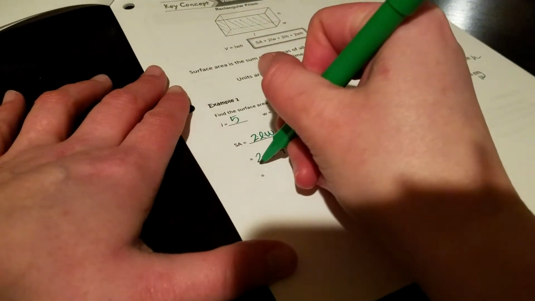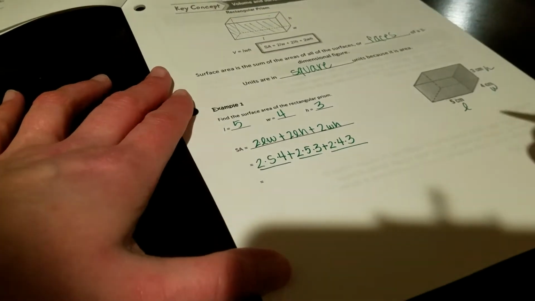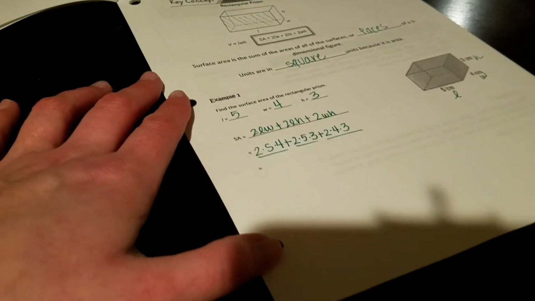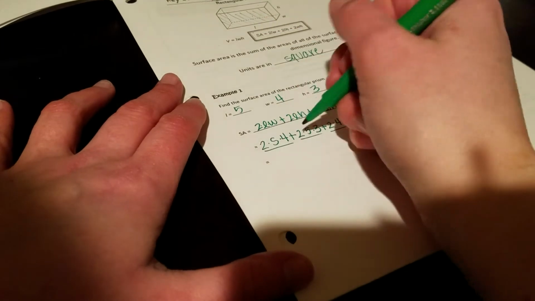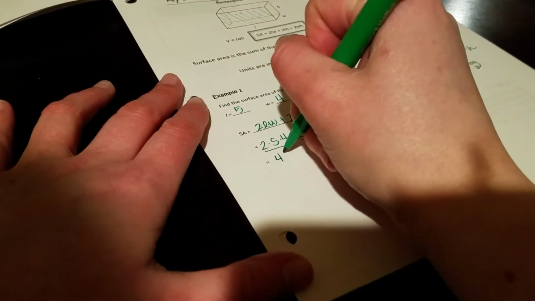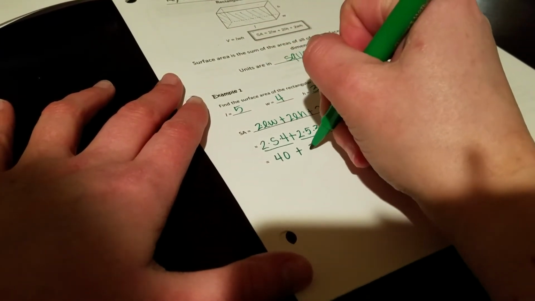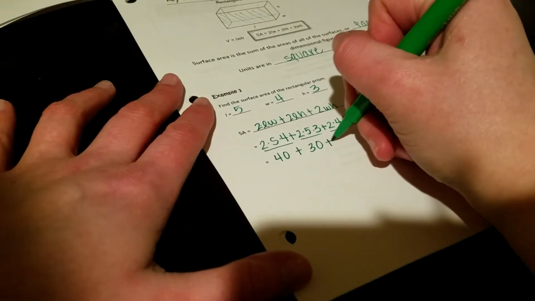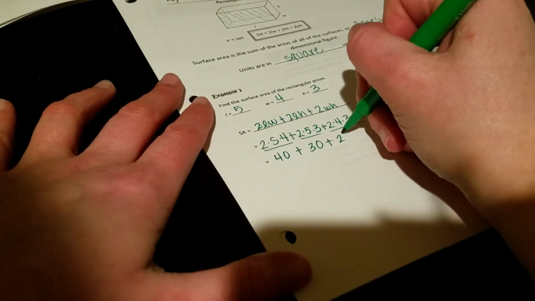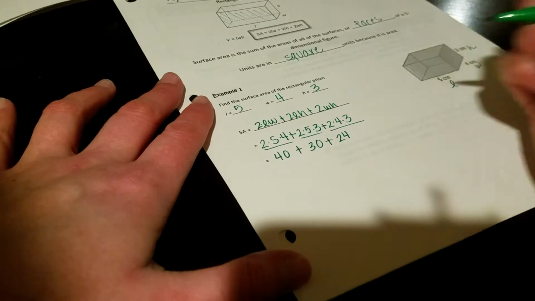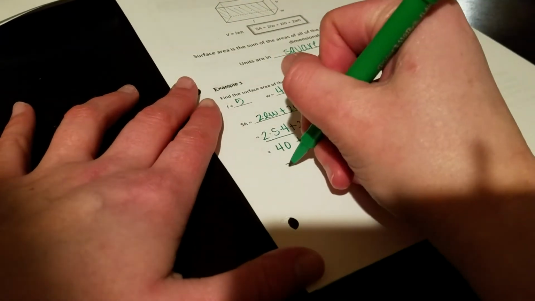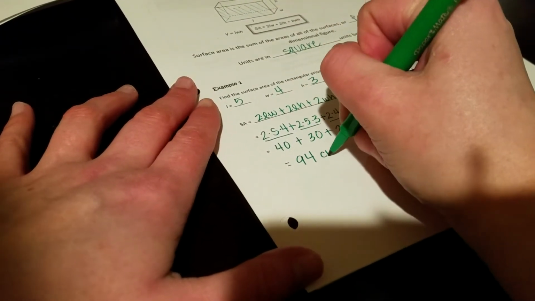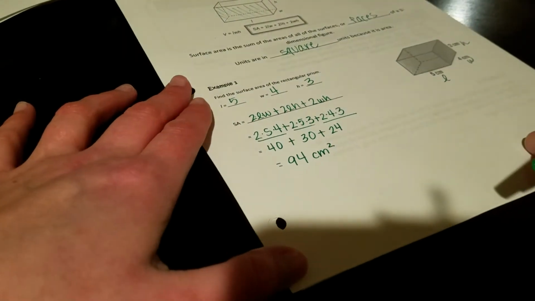I'm going to ask you to do these in 3 separate sections just so that it's a little bit easier and then we can kind of track where your mistakes are happening. The first section, 2 times 5 times 4 gives you 40, plus 2 times 5 times 3 is 30, plus 2 times 4 times 3 is 24. When we add all those together, we get 94 centimeters squared for our first one.